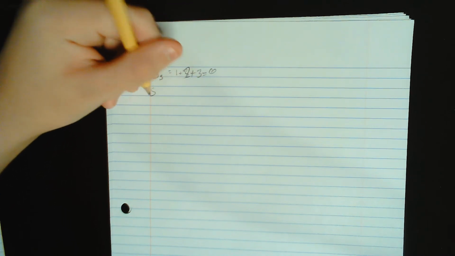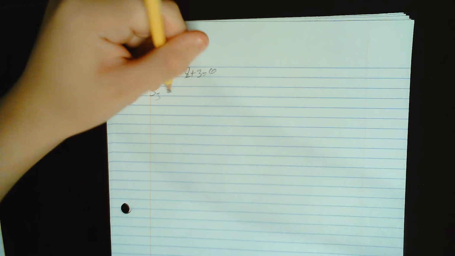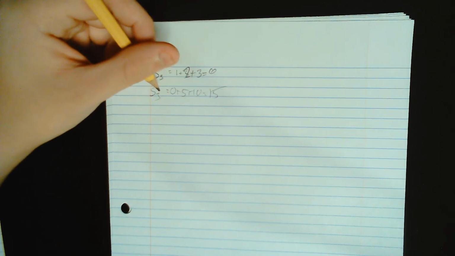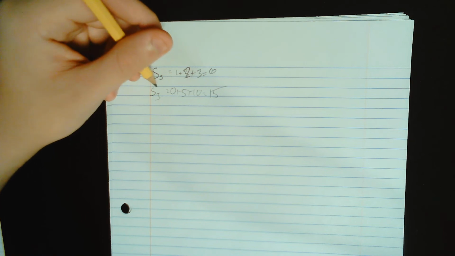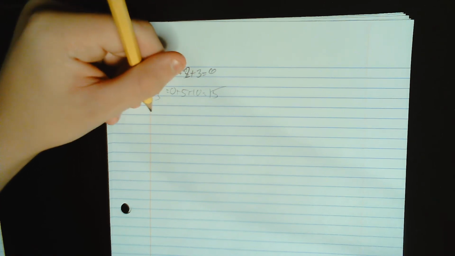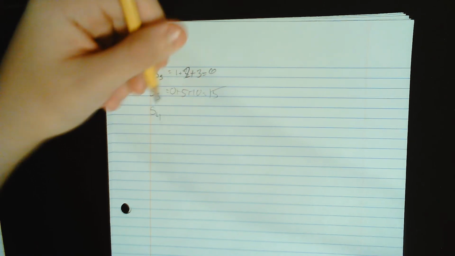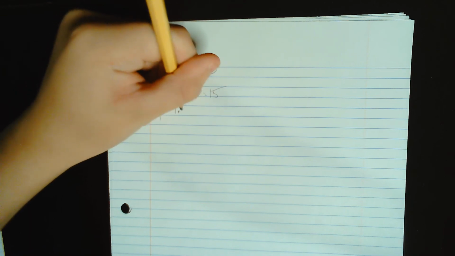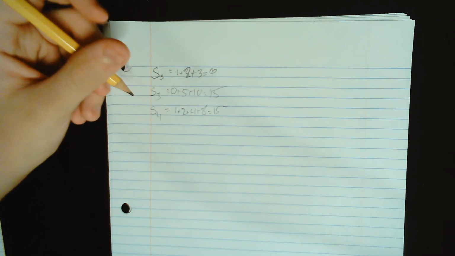For our second sequence, we can do S3 again. It'd be 0 plus 5 plus 10, which is 15. For our first geometric sequence, let's do S4. That'll be 1 plus 2 plus 4 plus 8 added together, which is 15.